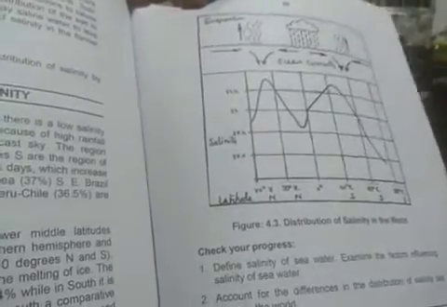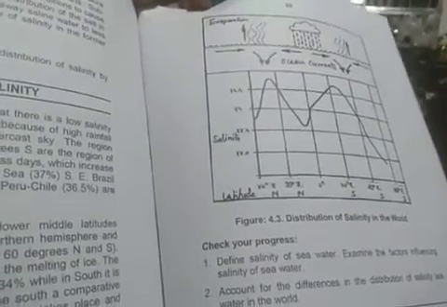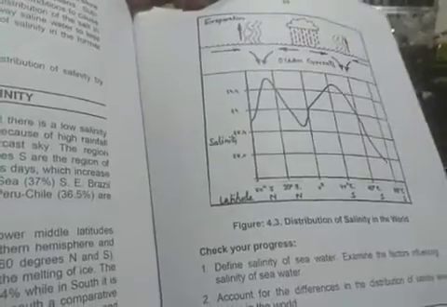Check your progress. First, define the salinity of seawater. Examine the factors influencing salinity of seawater to account for differences in the distribution of salinity of seawater in the world.